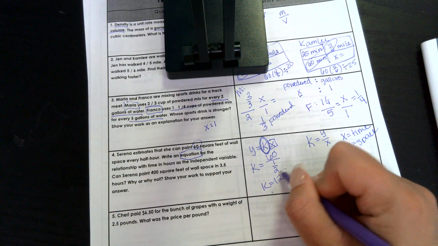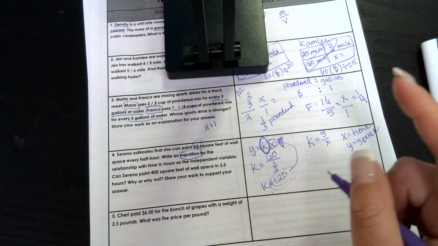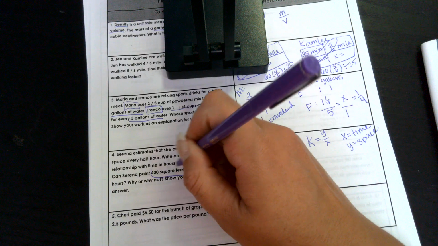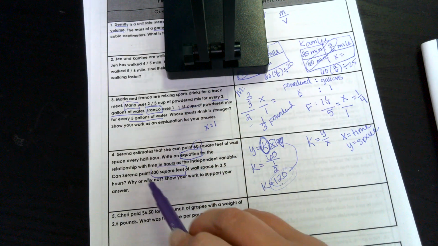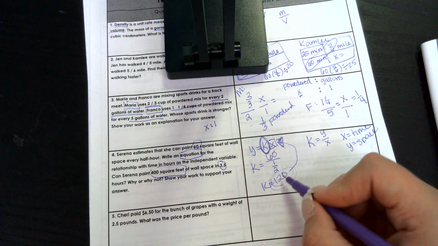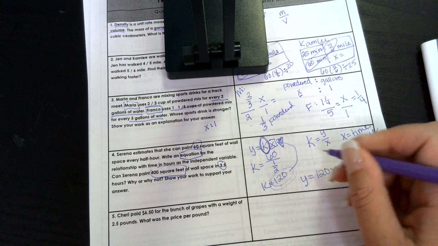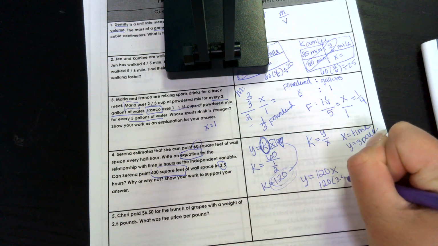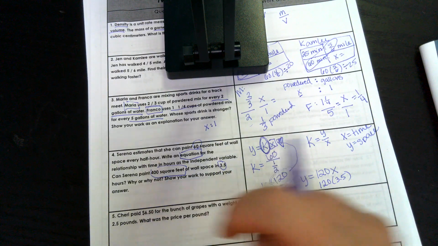So we're going to be able to plug that 120 into this equation right here, and that's part 1 of our answer. Part 2 is plugging this information here and trying to see, will it equal? So can Serena paint 400 square feet of wall space in 3.5 hours? So if we take that formula that we created, y equals 120x, and we substitute x with that 3.5 hours, so 120 times 3.5, are we going to get 400 or more square feet? Yes or no? Okay.